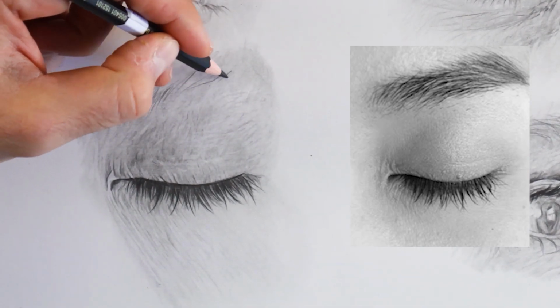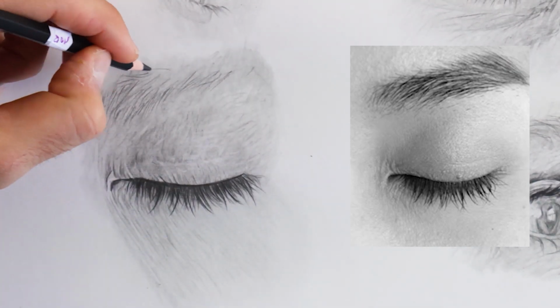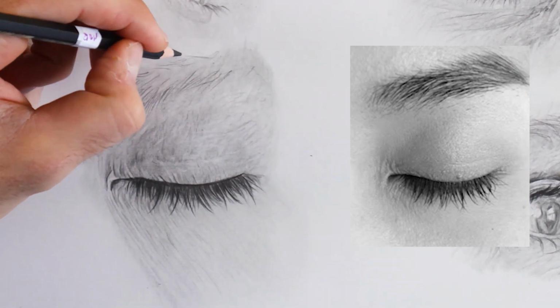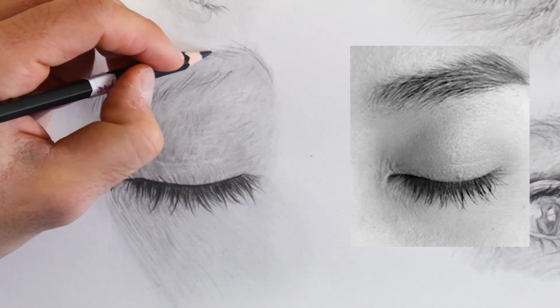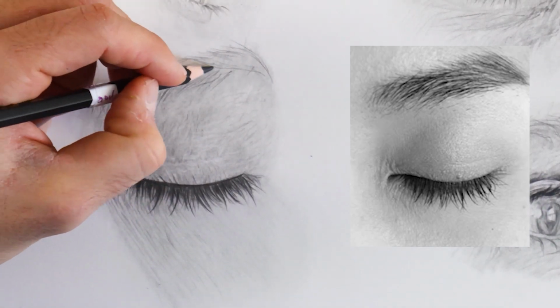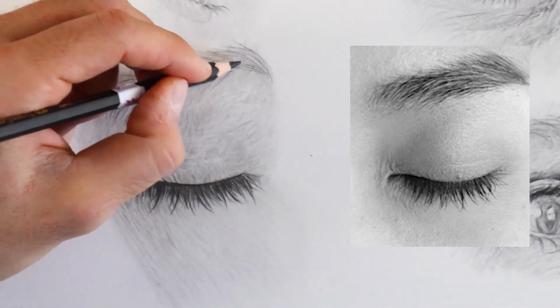When drawing eyebrows, one of the key aspects I focus on is the direction of the hairs. The hairs on the right side of the eyebrow don't follow the same orientation as those on the left. To create a realistic effect, it is essential to capture this natural variation and give the eyebrows a natural flow.